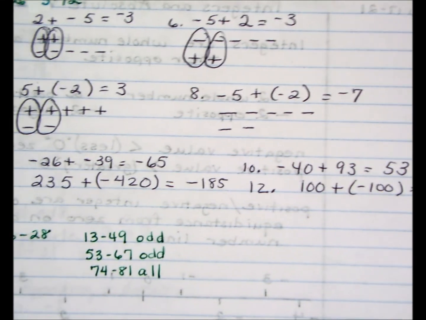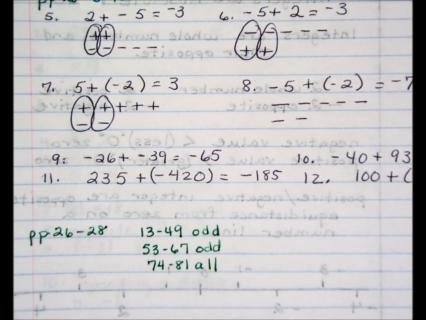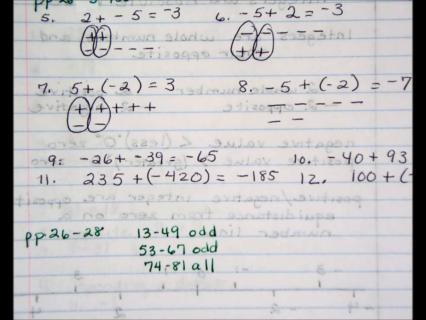All right, if you have any questions, come in and talk to me tomorrow. Your assignment in class tomorrow will be page 26 through 28, 13 through 49 odd, 53 through 67 odd, and 74 through 81 all, which is some review. We're doing a lot in this because this is a very important concept for you to understand, and so we want to make sure you get lots of practice. Okay, see you in class tomorrow.